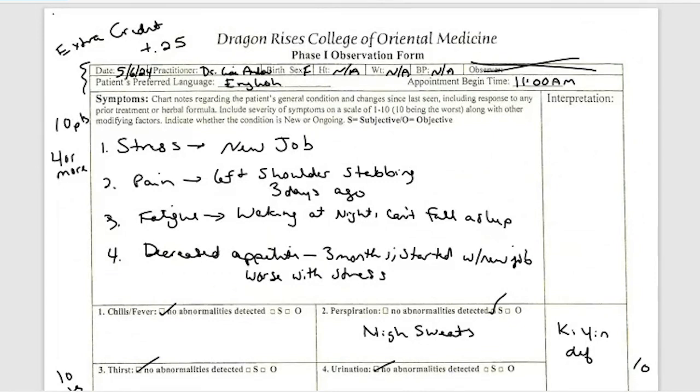So we can go through also with this pain, stabbing. That's going to be blood stagnation. Fatigue, waking at night, can't fall asleep. Maybe you're not sure. Maybe you're like, fatigue, chi deficiency. Maybe you're a little more advanced and you're like, heart chi deficiency. Decreased appetite. And we got some spleen chi deficiency here. Worse with stress, again, liver chi stagnation.